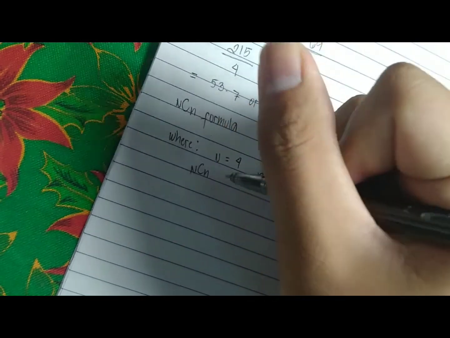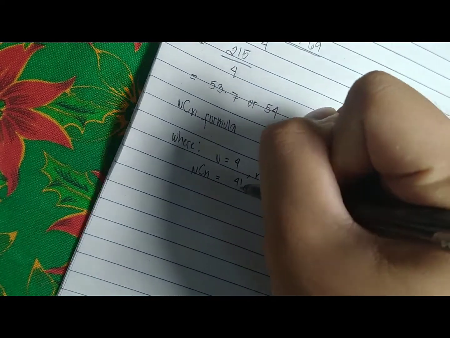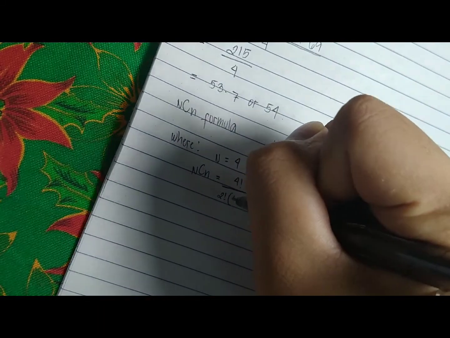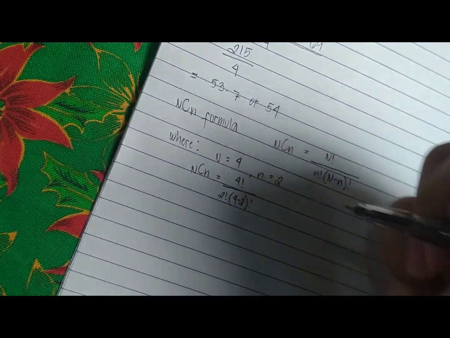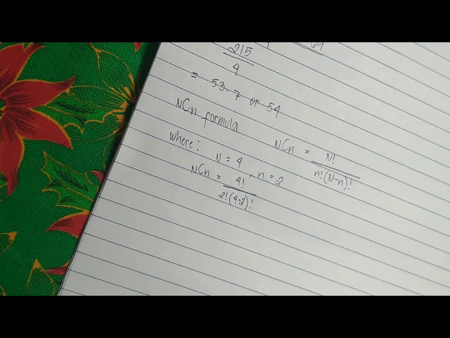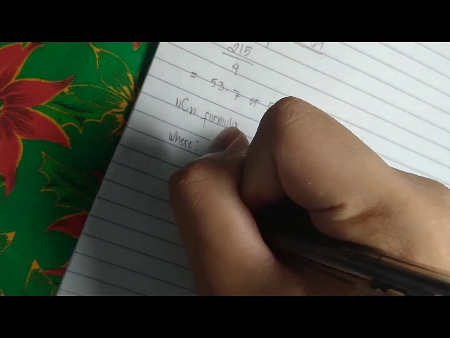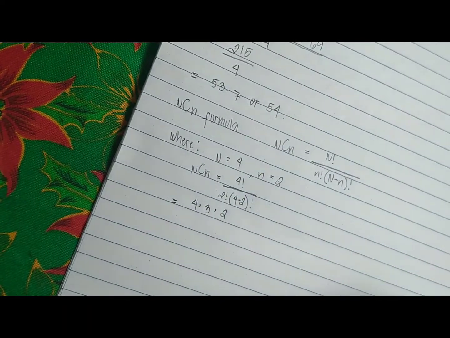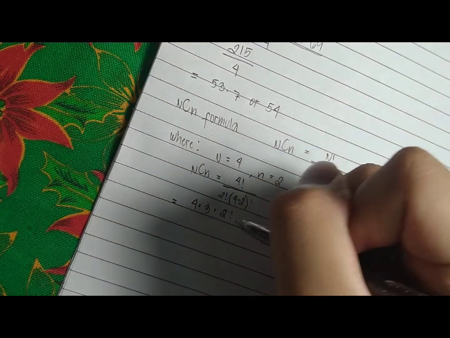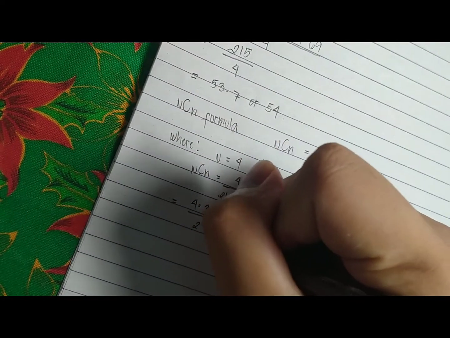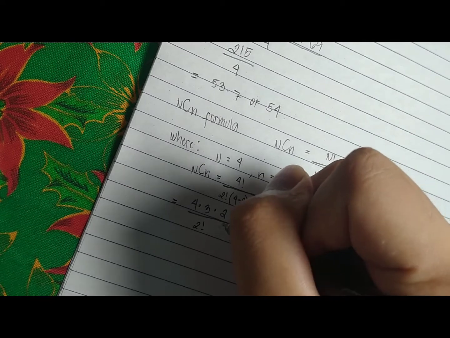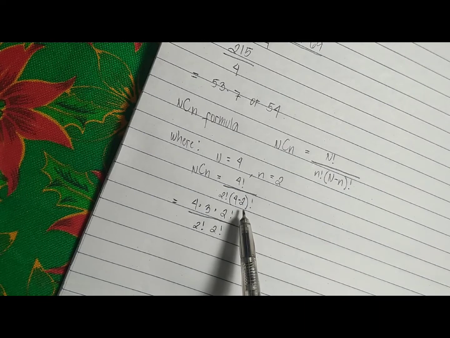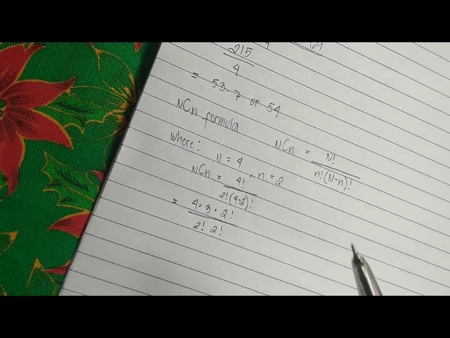So substituting to the formula, we will get this. And now we're gonna solve. So 4 factorial will be 4 times 3 times 2 factorial over 2 factorial and 2 factorial, because 4 minus 2 is equal to 2 factorial.